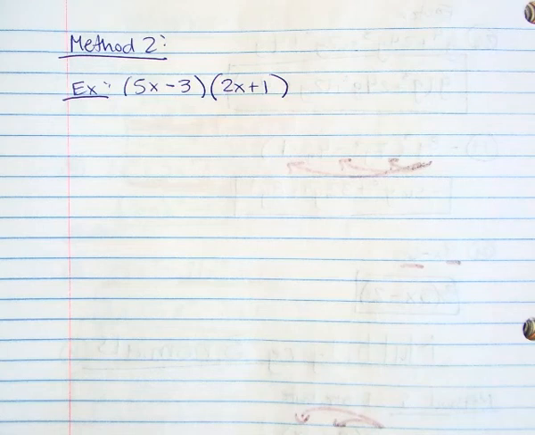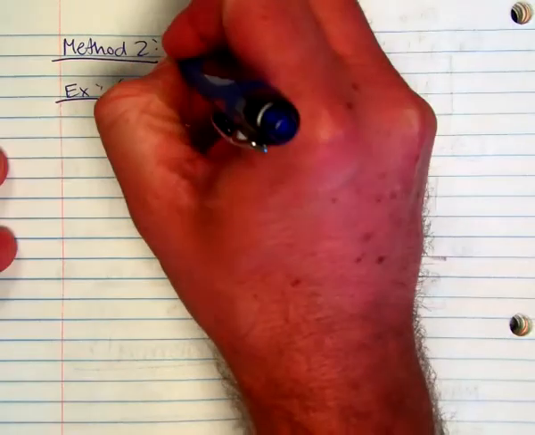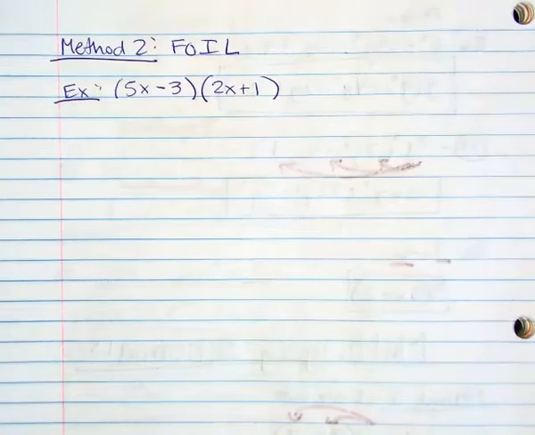The second method is just to help you keep your distributive property organized. The work that you do in the second method is the exact same work you did in method 1. It's simply a matter of, do you like to keep things more organized, or are you just going to keep using distributive property? I really like method 2 because it does help you remember things, and you will not forget to do certain pieces. The second method is what we call the FOIL method.